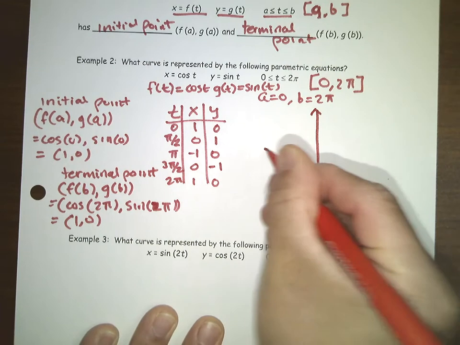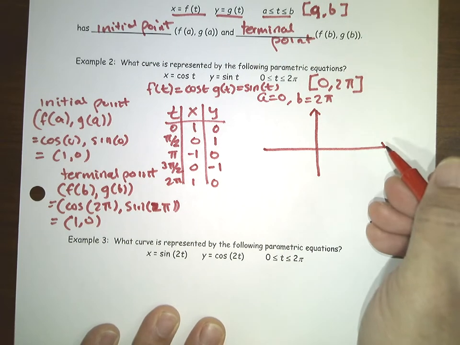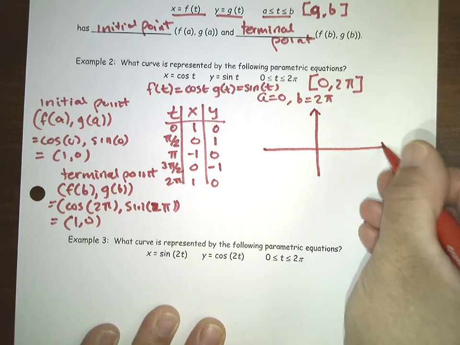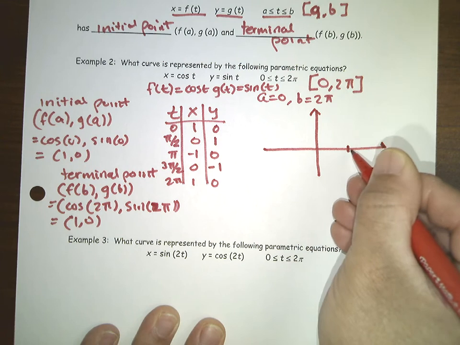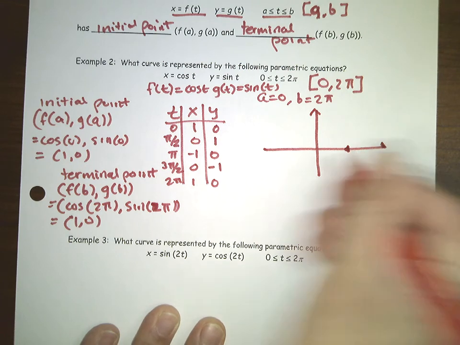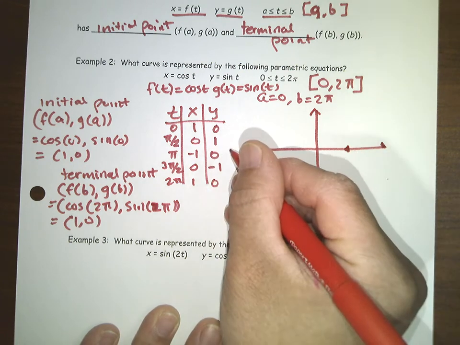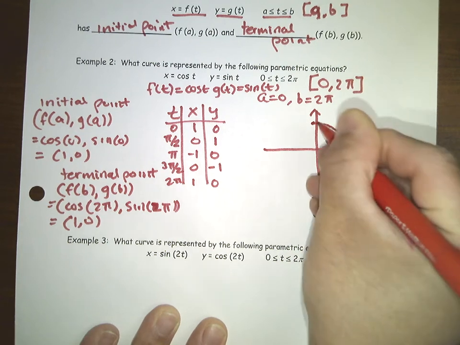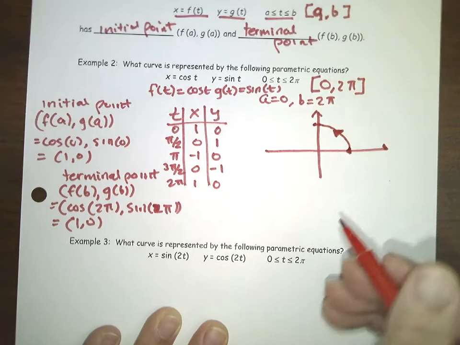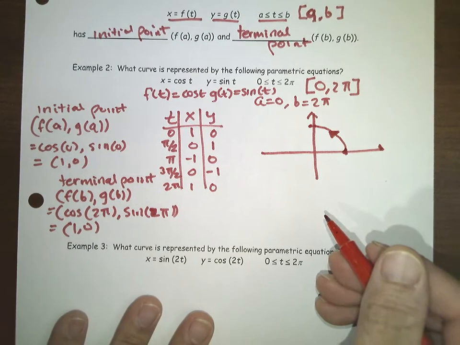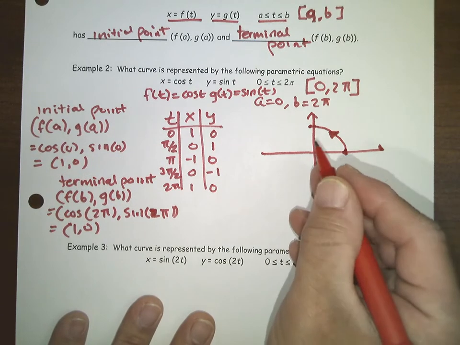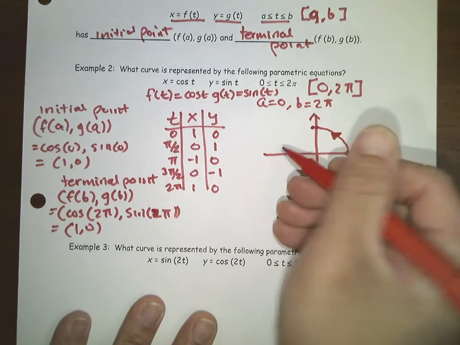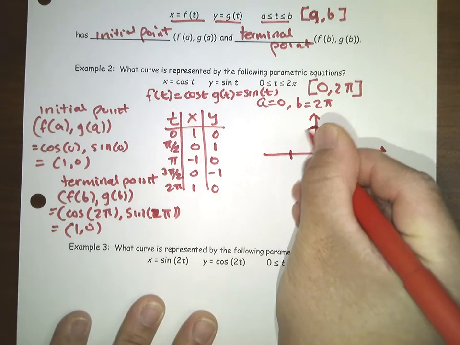It did not ask for a sketch, but if I wanted to, draw a sketch. Remember, it starts at 1, 0, and then it goes to 0, 1. So 0, 1 is up here, so make sure that you know that this is going in a counterclockwise direction.